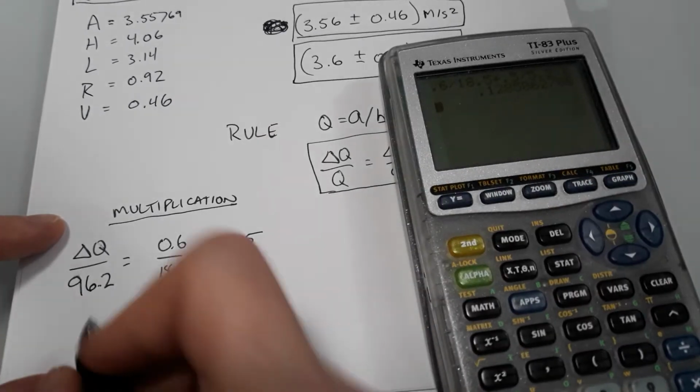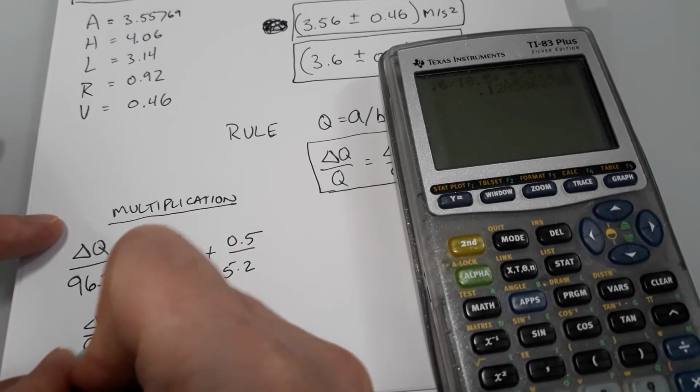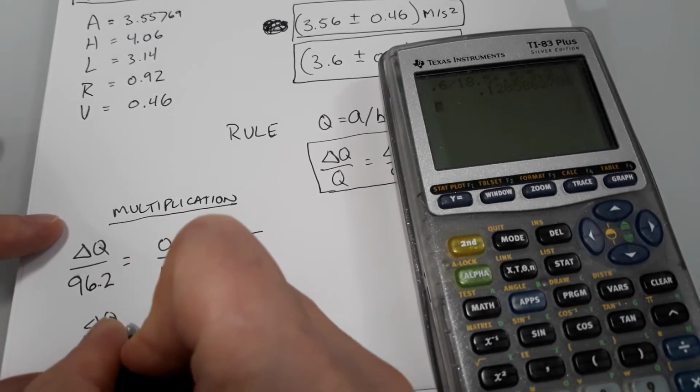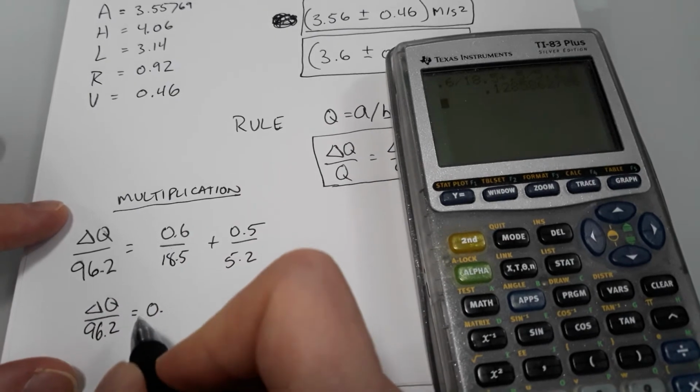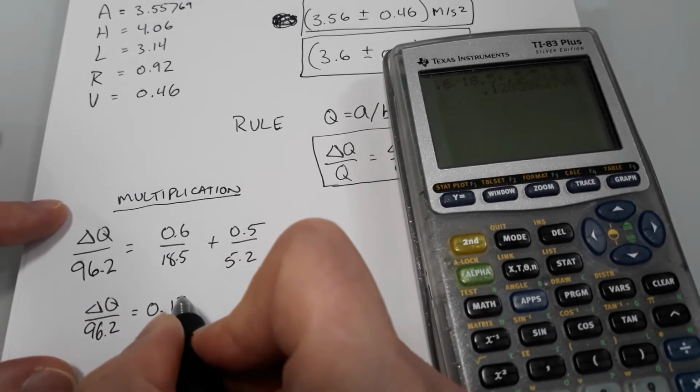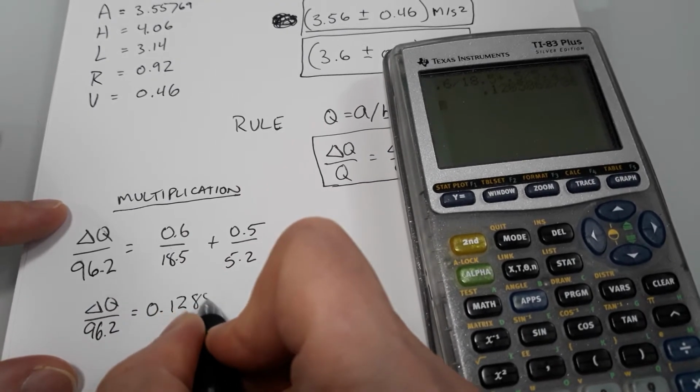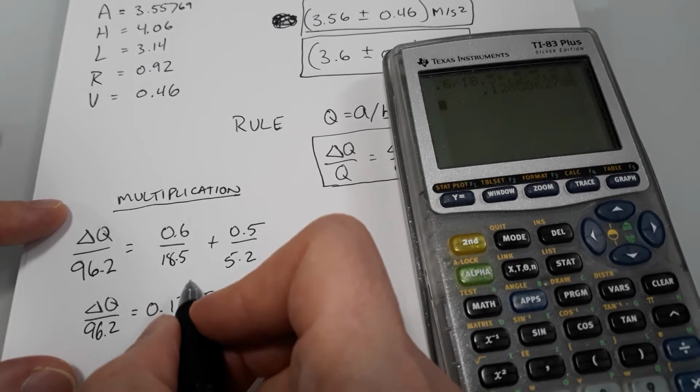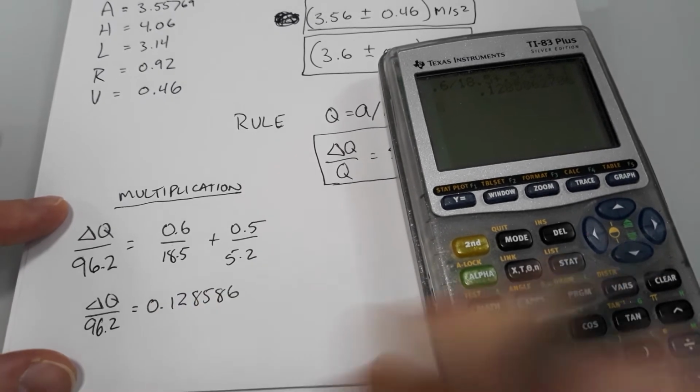Now, let me write that down. Delta Q over 96.2 is equal to 0.128586. All right, so then how will I get the delta Q by itself? Well, it'll be like this.